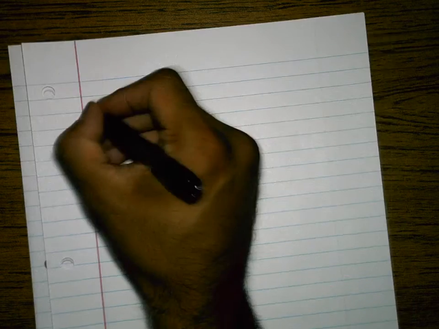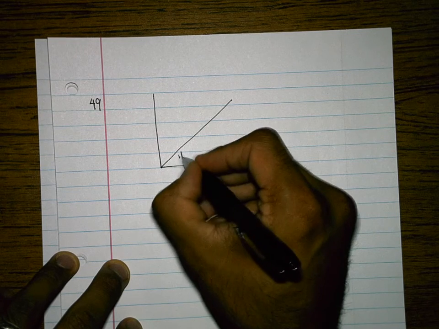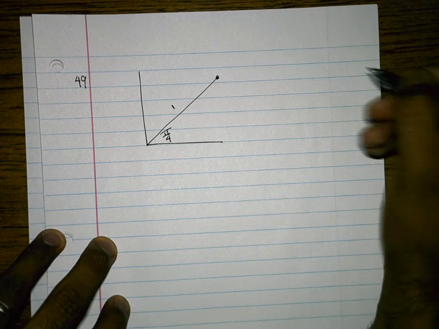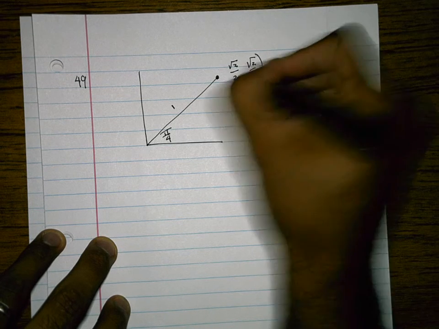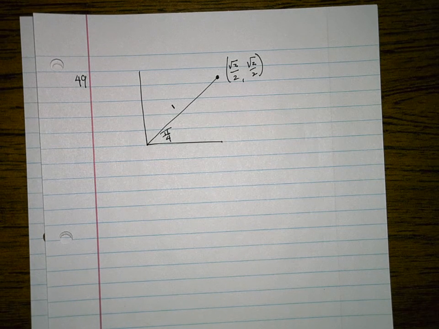Okay. Moving on to number, that was 37, so we're on 49 now. Okay, so 49 is asking us to find all 6 trig functions for pi over 4. So if I was to put this on the unit circle, pi over 4 is right here. And if this is a unit circle, here's my endpoint, and this is the coordinate point, root 2 over 2, root 2 over 2. Since it's a unit circle, my radius is 1, so now I'll go ahead and find my functions here.